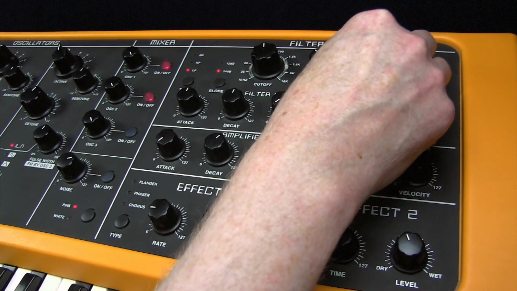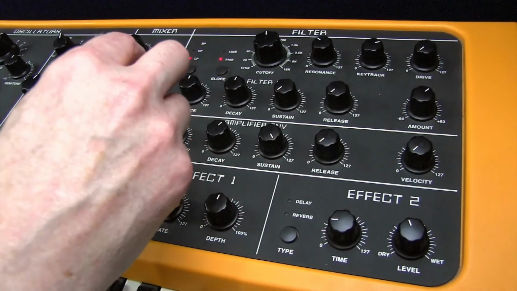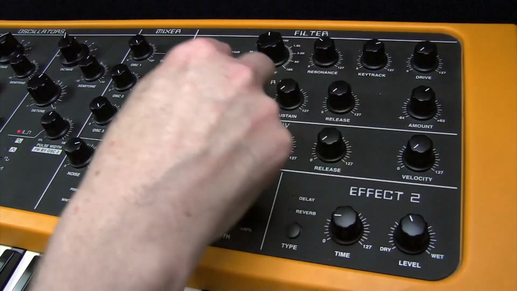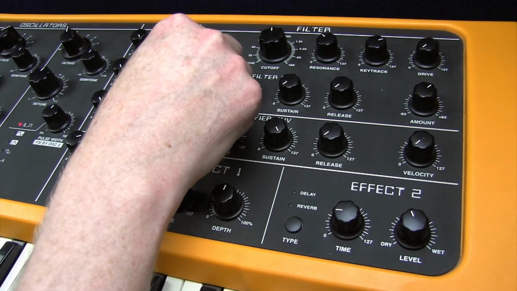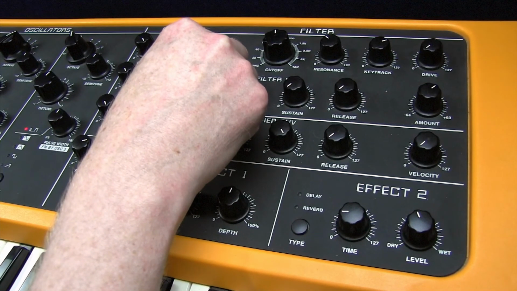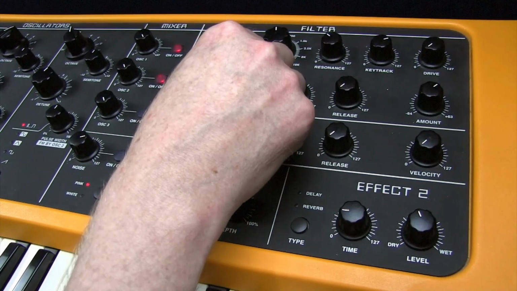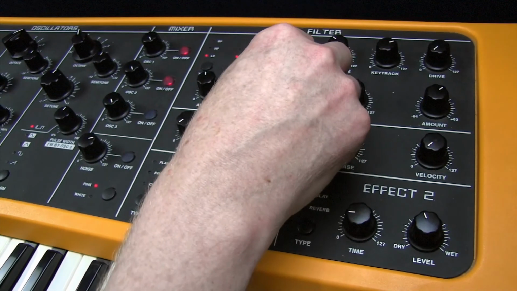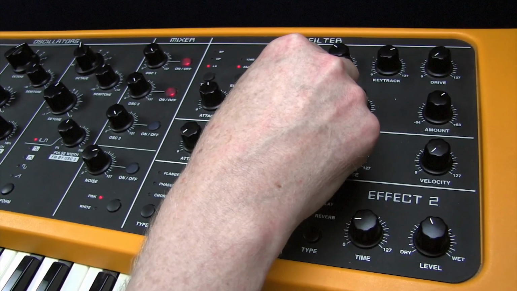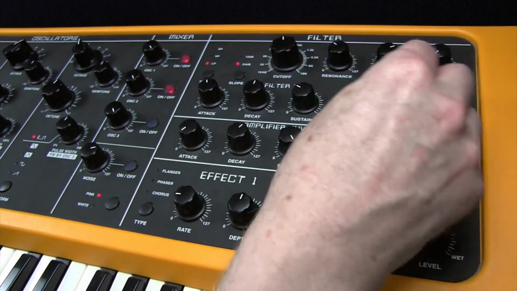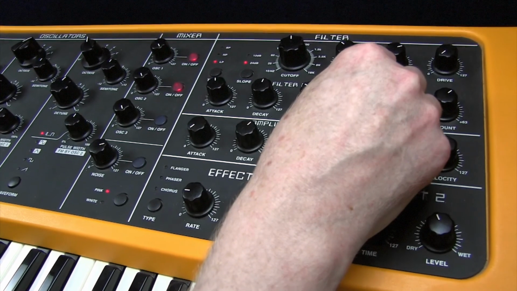Obviously that opens up the filter as we go higher up the keyboard. And then we'll set up the filter envelope. So attack 52. It's getting that kind of wow sort of sound. Decay 63. Sustain 36. There we are, and release 38.